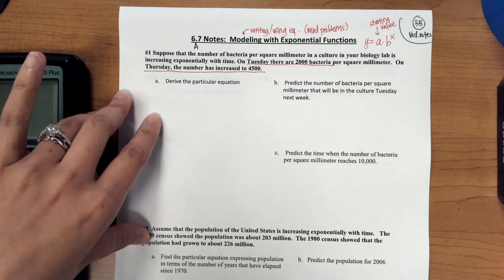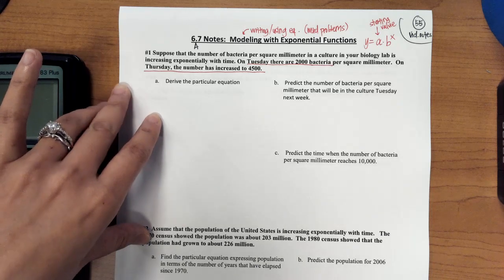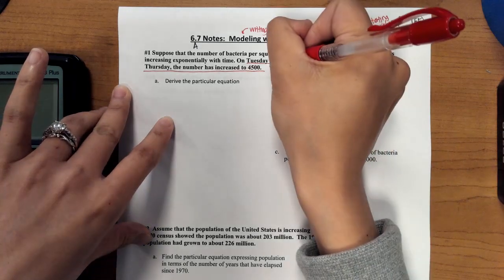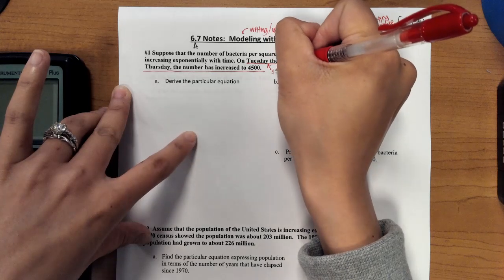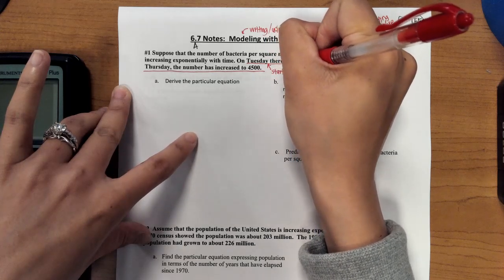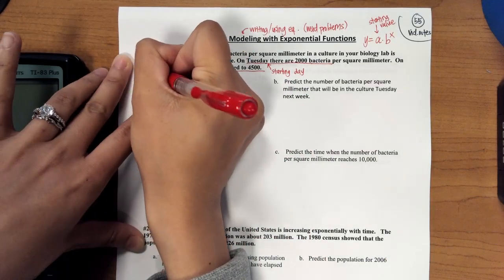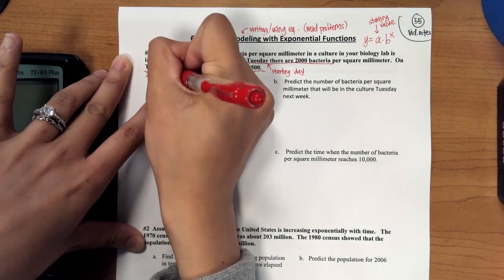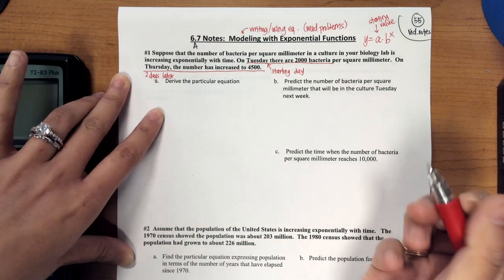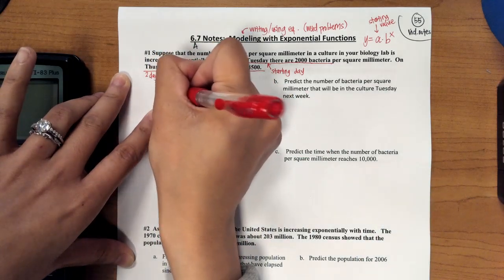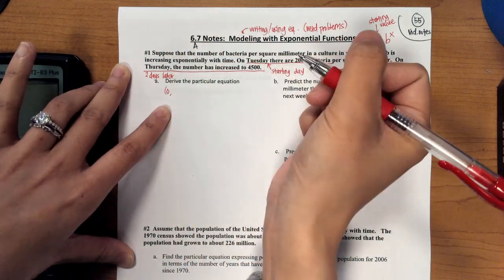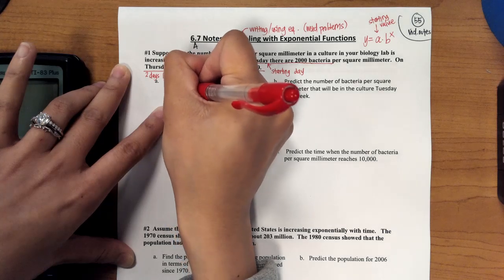So let's assume that Tuesday is day 1. Okay, so this will be starting, or day 0. So this will be our starting day. Thursday is 2 days later. So now we have 2 pieces of information. We have day 0 for Tuesday, which is 2,000.